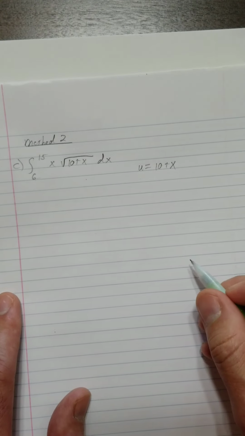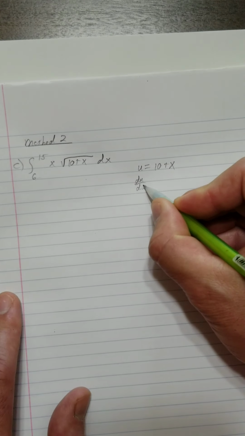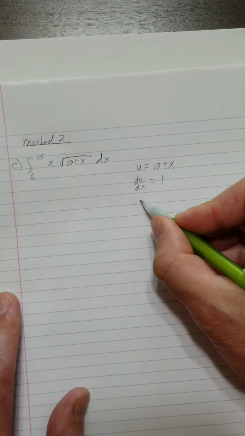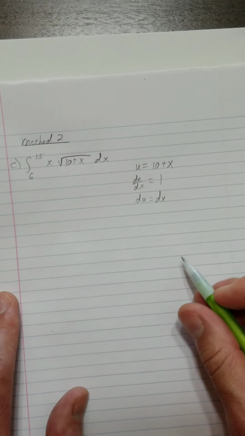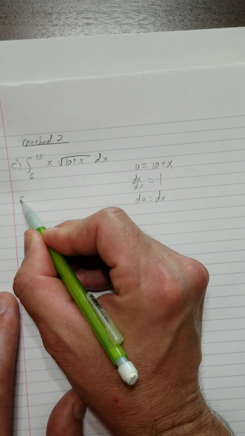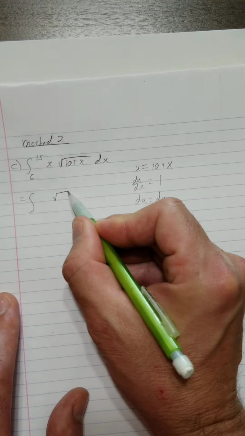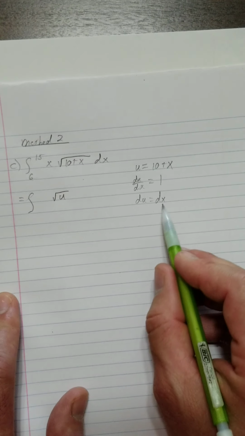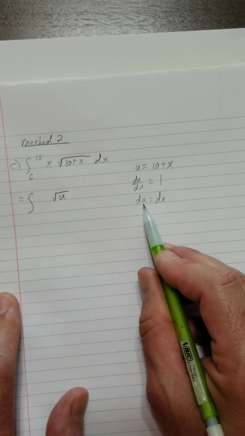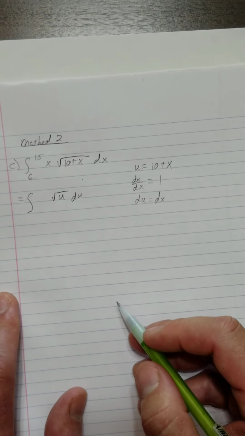u is 10 plus x. du over dx is 1. So du is equal to dx, same thing that we did for the last example there. So we're going to have the integral of the square root of u, because we call that u, dx now we're saying is equal to du. So I'm going to call that du.